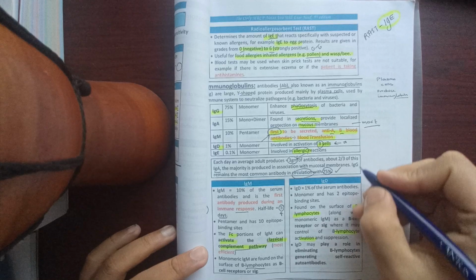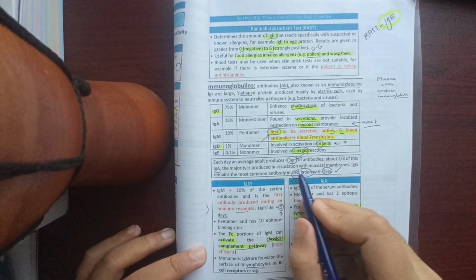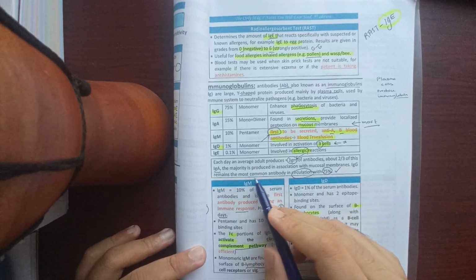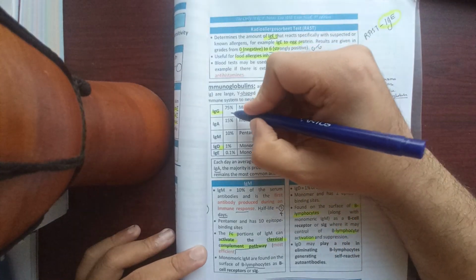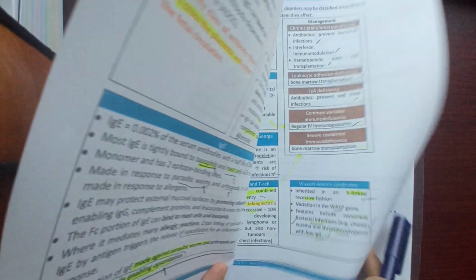In each day, an average adult produces 3 grams of antibodies, and two thirds of this is IgA. So IgA is the most produced antibody. That's something you have to remember. The majority is produced in association with mucosal membranes. IgG remains the most common antibody in circulation. So that's in circulation, but in terms of production, IgA wins. In circulation, IgG is the one with 75% coverage. Okay, so we will go into detail on IgG, IgM, and all these immunoglobulins.